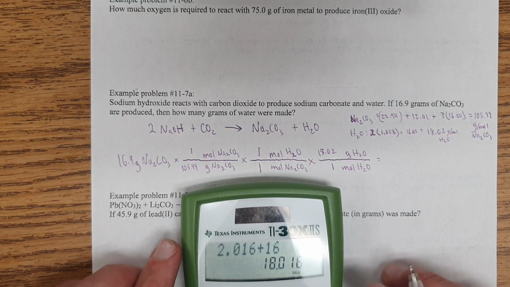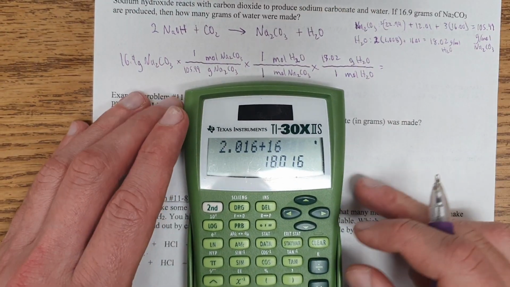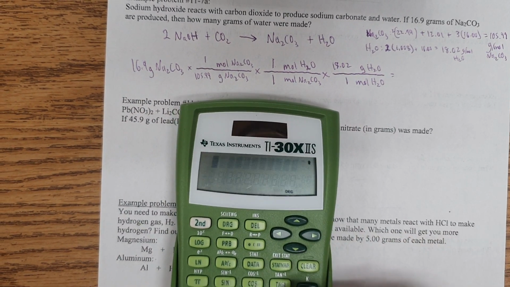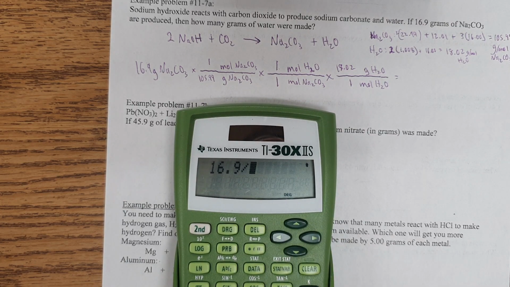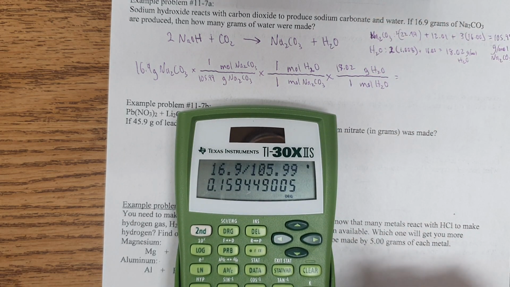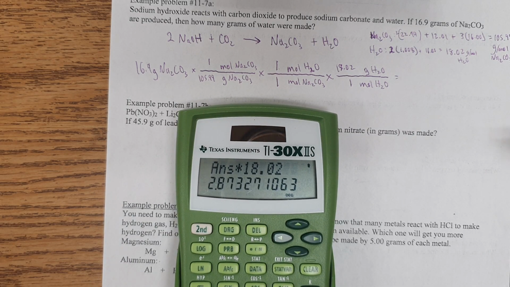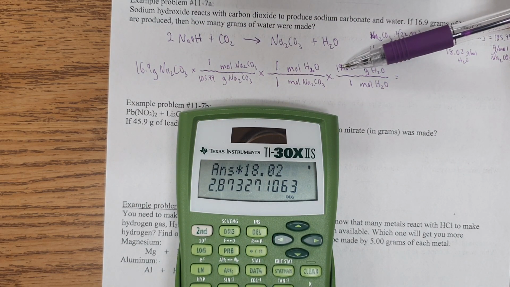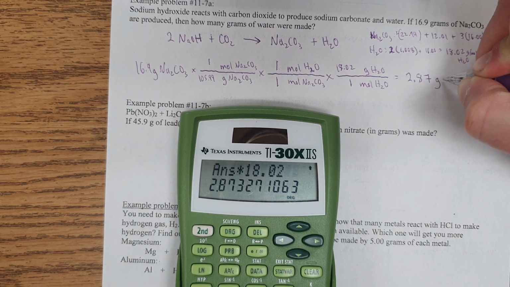So, time to calculate this out. All right, so 16.9 divided by 105.99 equals, that doesn't change anything, and then times 18.02, and you get that. 3 sig figs, 5 sig figs, infinite sig figs, 4 sig figs, let's round it to 3. 2.87 grams of water.